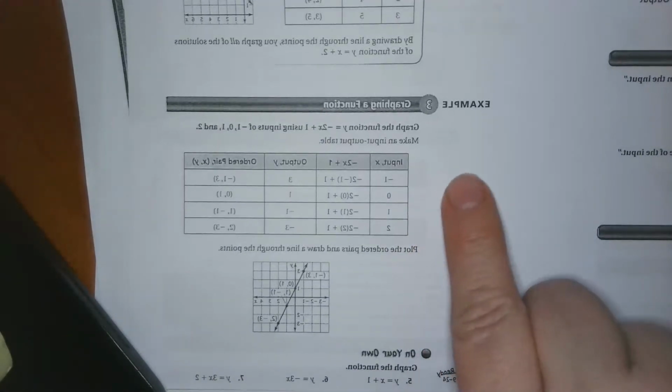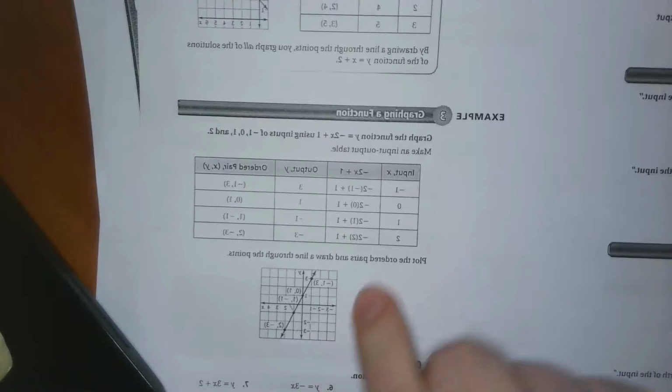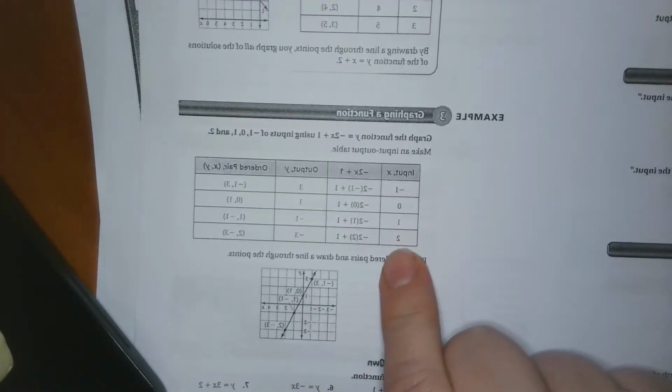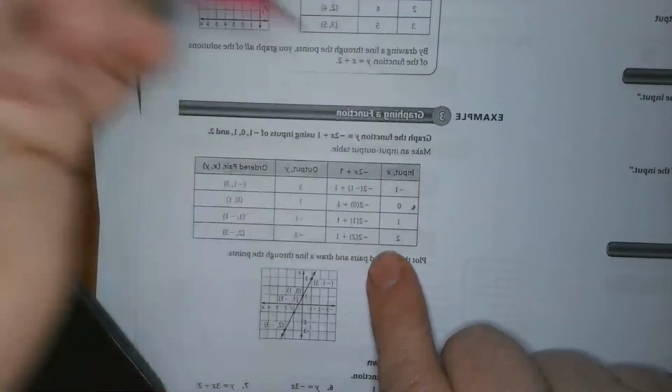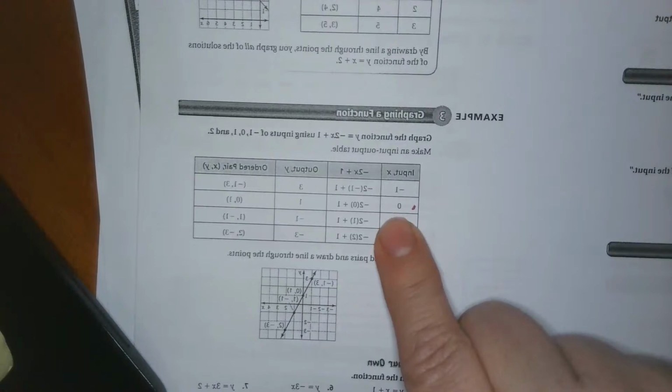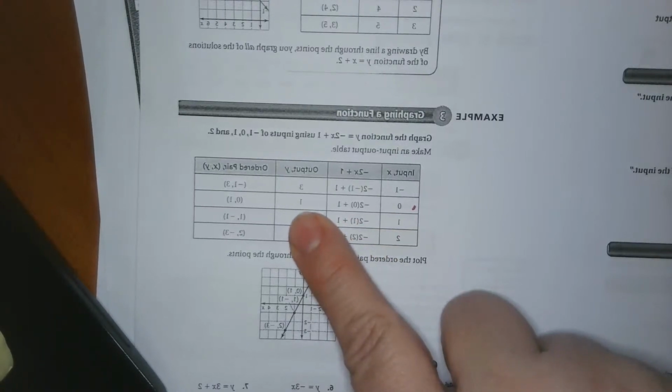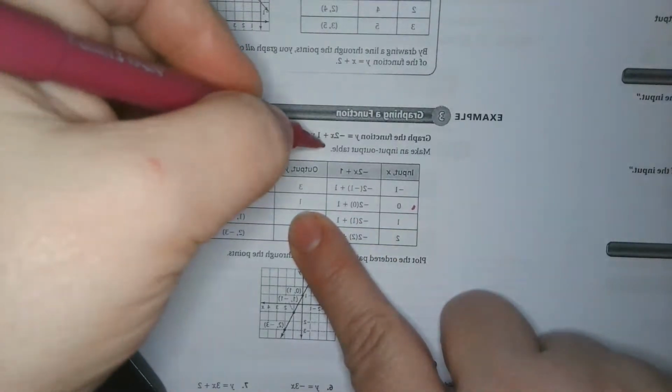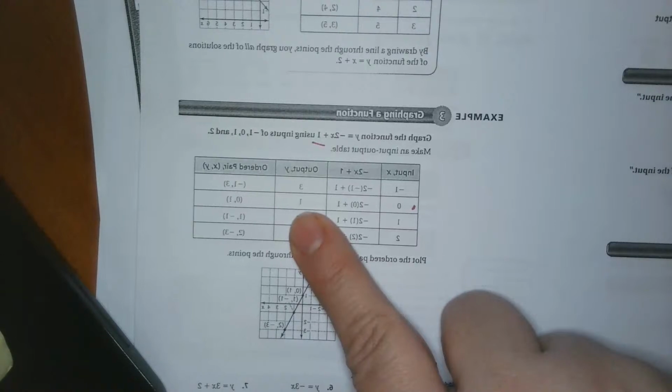Looking right here. Graphing a function. Yes, you are going to have to do some graphing. So, can we write an equation? That's the question. Yes, we can. Because our input is 0 and our output is 1. Oh, look at that. Output is 1, which is the y-intercept. Okay?